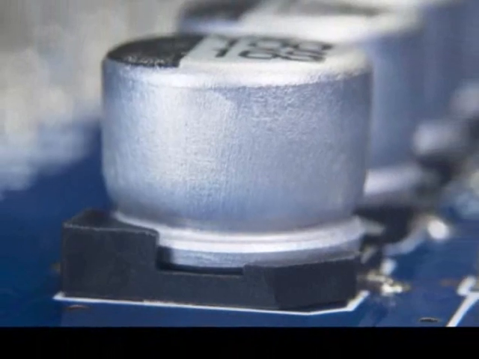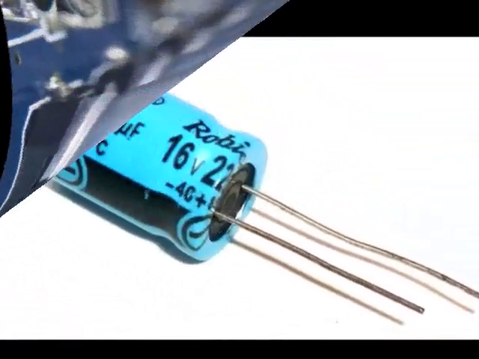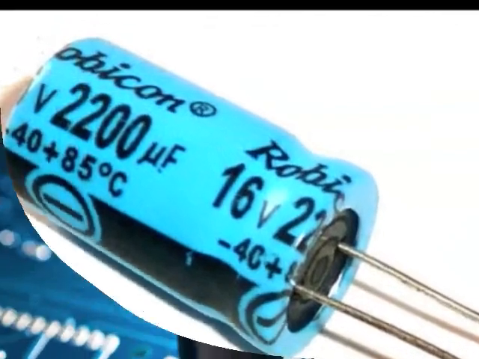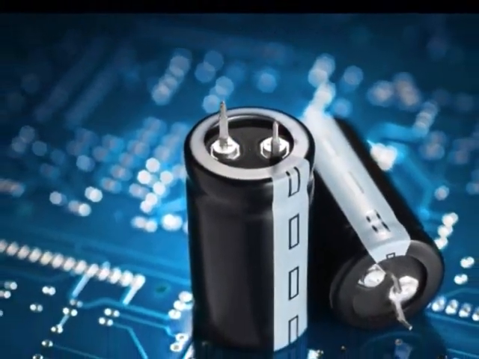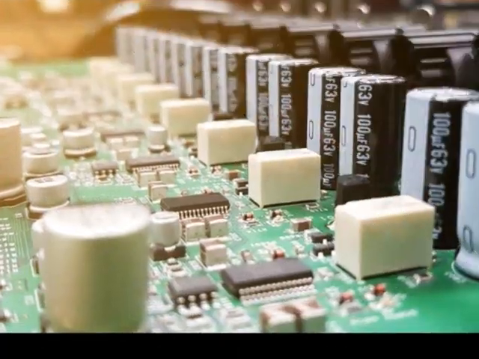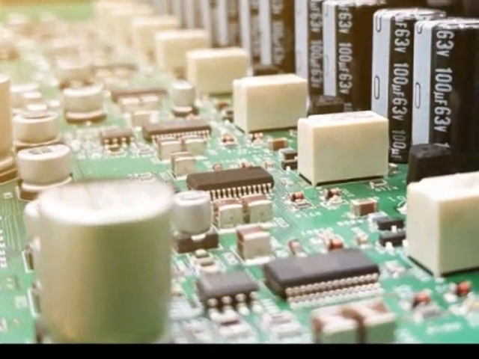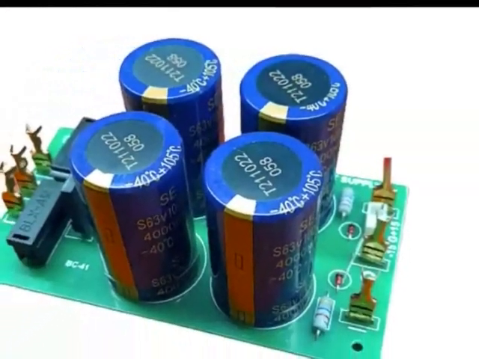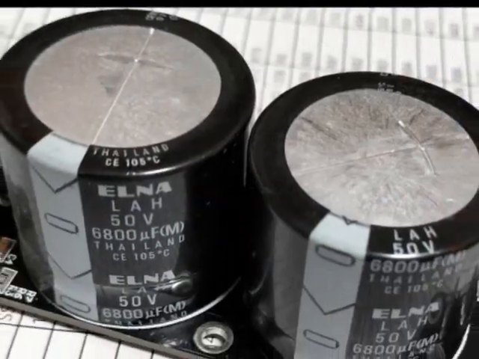On the body of this type of capacitor, the maximum voltage that can be tolerated by the dielectric is printed, and they have positive and negative poles. The negative pole of the electrolytic capacitor is marked with a white or black strip. This type of capacitor is used to smooth, remove low-frequency noises, and remove voltage ripples in the power supply part of circuits.